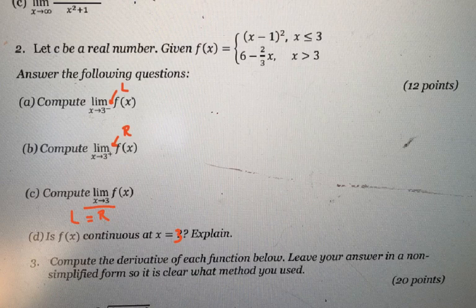Okay, so let's take a look at this portion. Now, these are what we call piecewise functions. x less than or equal to 3 is telling you the direction. That's to the left of 3, your left side. x greater than 3 is to the right of 3. So there you go. Those are your directions.